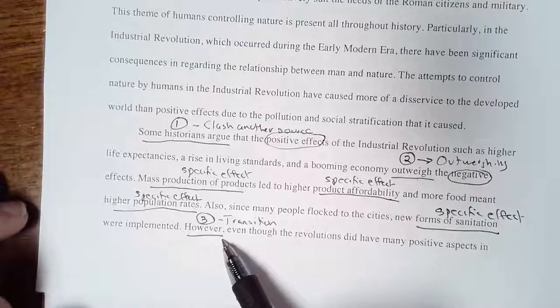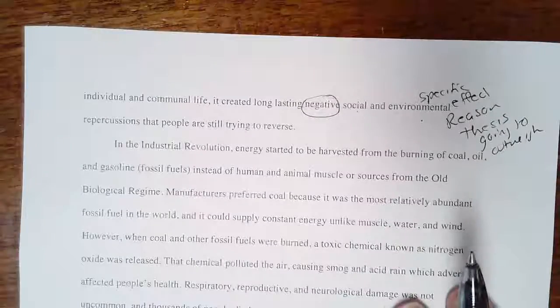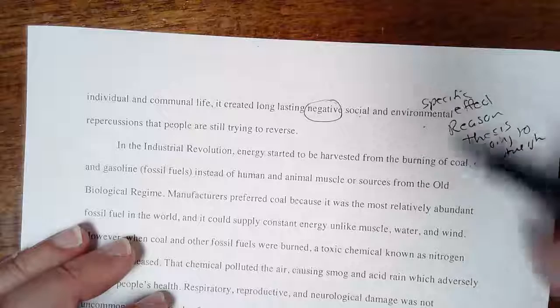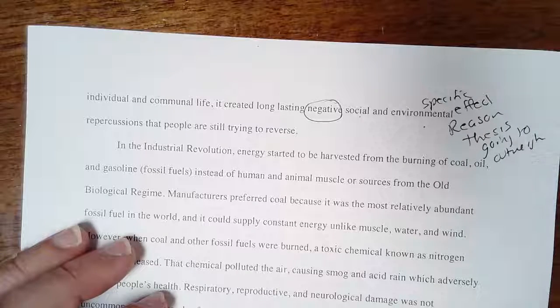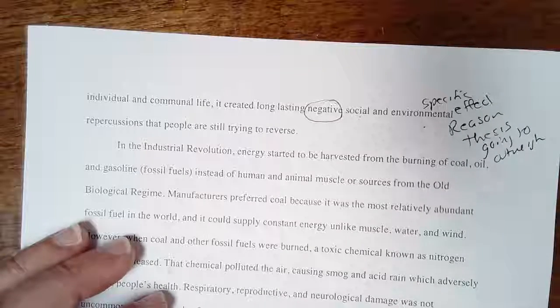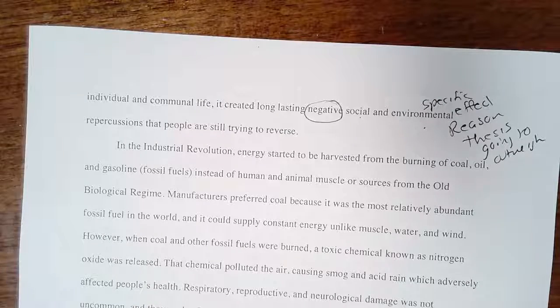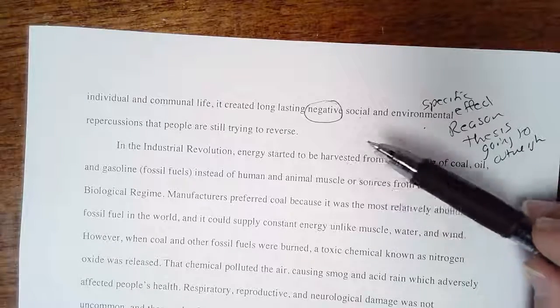Then when we come back to this page up at the top, we are told, hey, look, here's my reason why this is going to outweigh. It's because of those negative environmental impacts. So hopefully this tutorial helps a little bit and gives you a sense of what I'm looking for as far as a counter thesis goes, what the structure is, and how to make it specific.